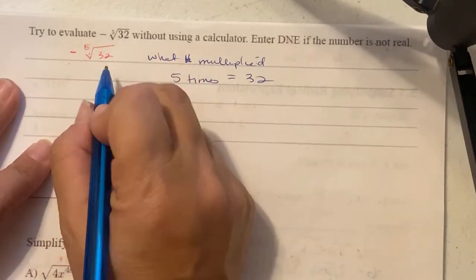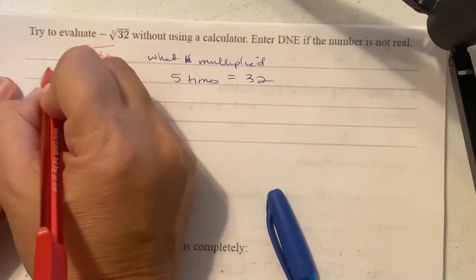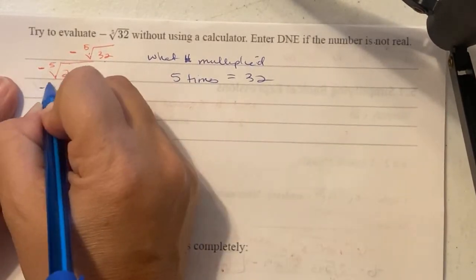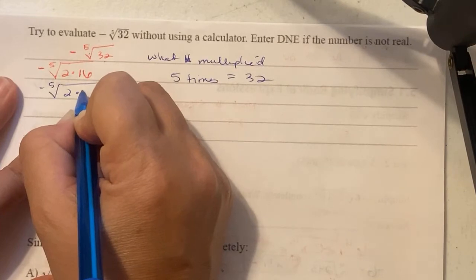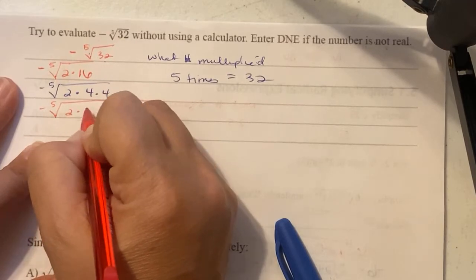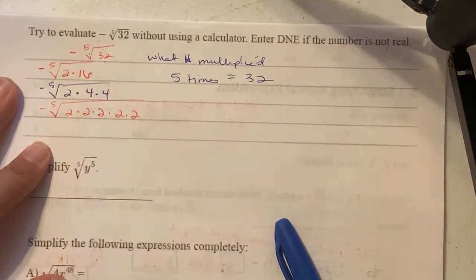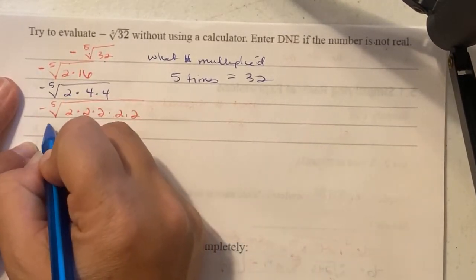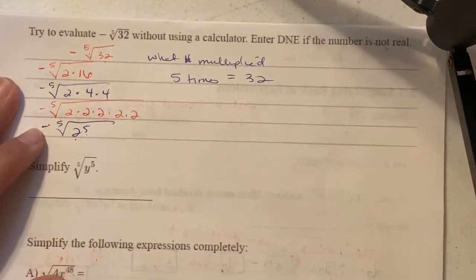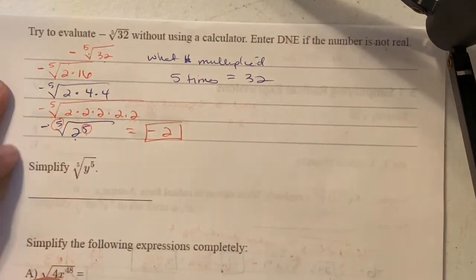So 32 is an even number, which means it's divisible by 2. I'm going to rewrite this as 2 times 16, which then can break down to 4 times 4, and again the 4s break down to 2 times 2, again 2 times 2. So we see that we have the number 2 repeated 5 times. The indexes match, so we get negative 2 as an answer.